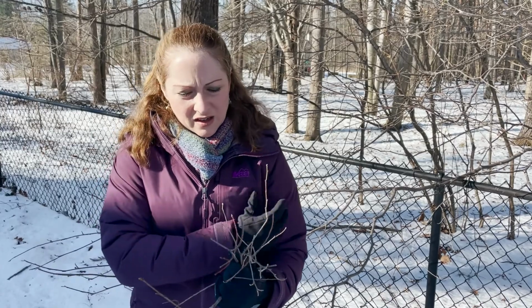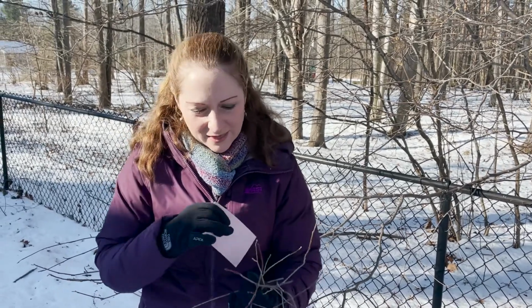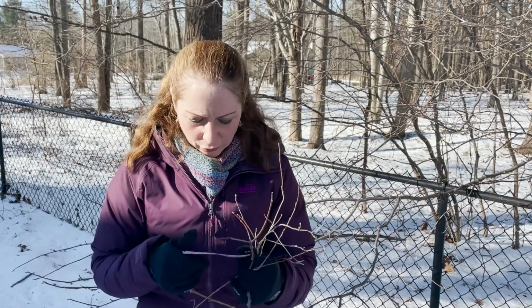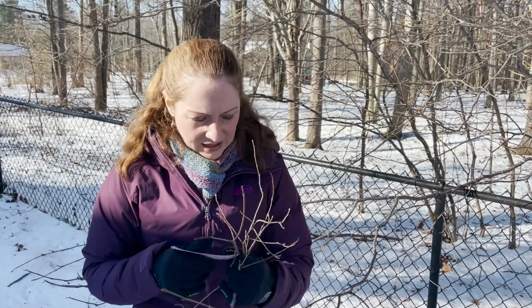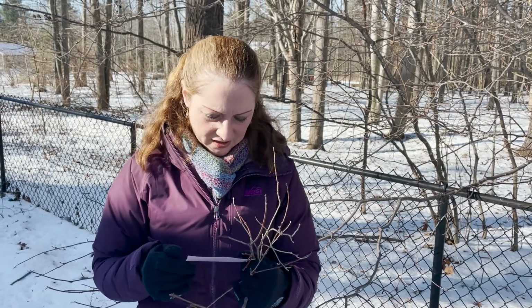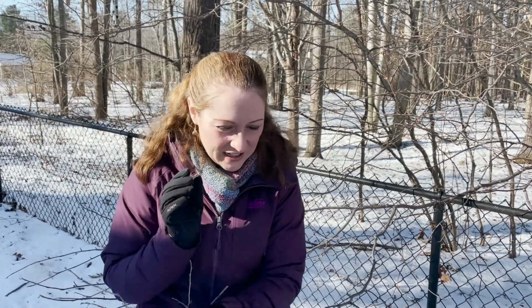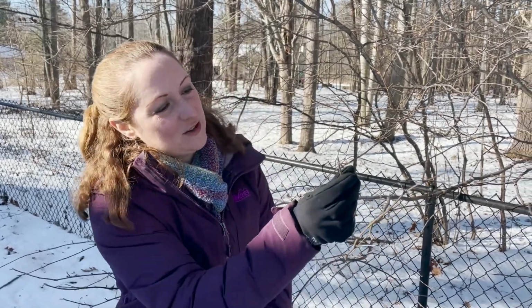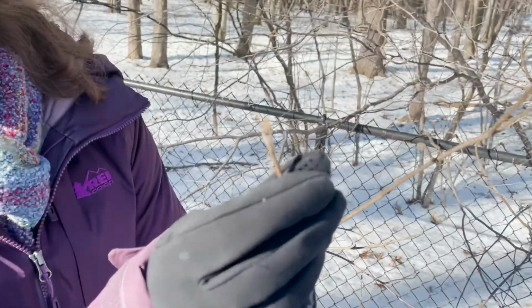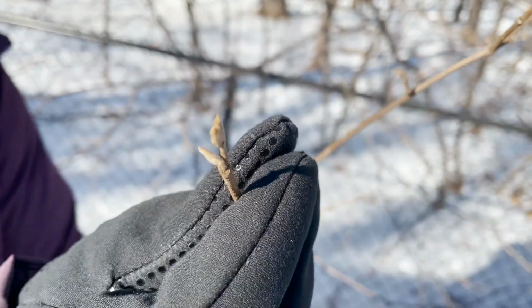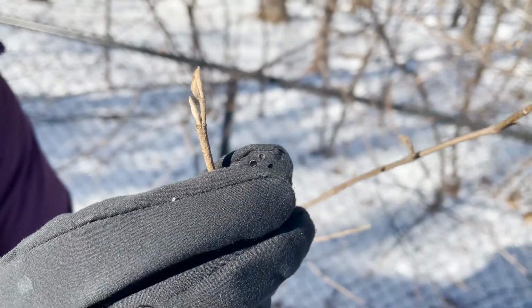And then looking at the bud scales that I mentioned, how many there are, how they're arranged, and what kind of scales they are. Some species have naked buds, so no scales at all, and it's just like the shriveled leaf primordia hanging out there waiting for next year. That's the case with the witch hazel. You can picture that those are shriveled little leaves there, no bud scales to look at.